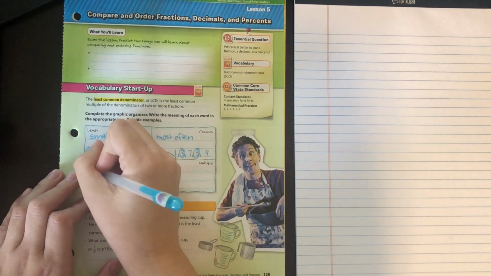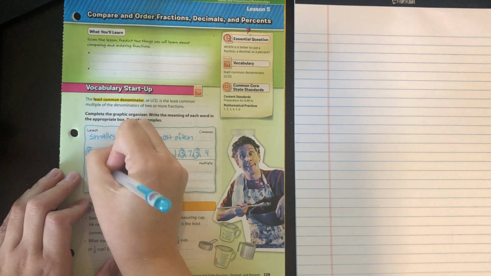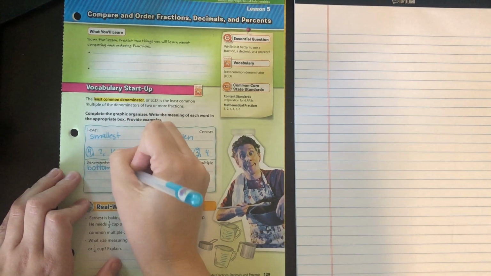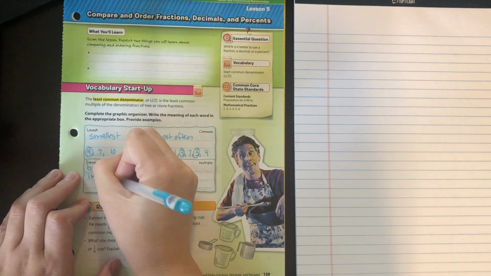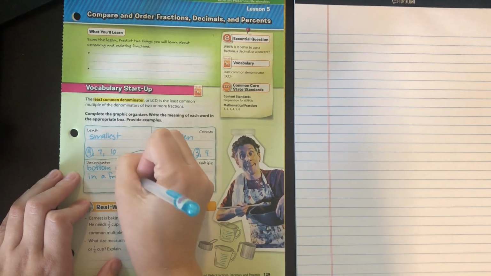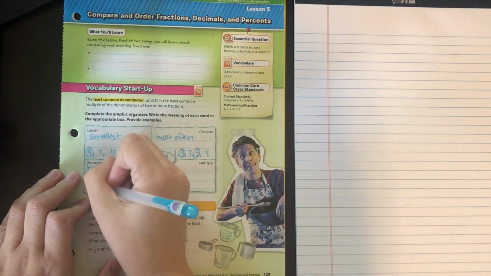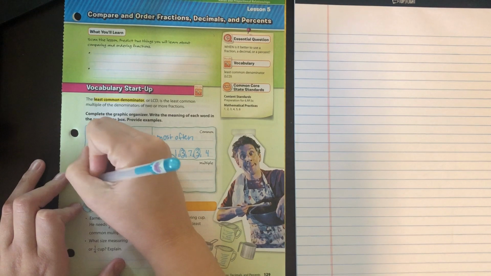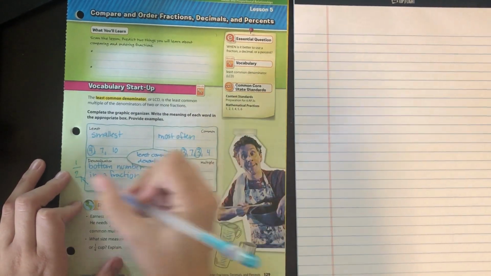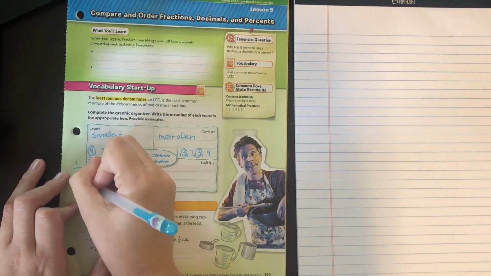Denominator, as we know, is the bottom number in a fraction. So that means that if I gave you the number 1/2, the denominator is 2, that number on the bottom.